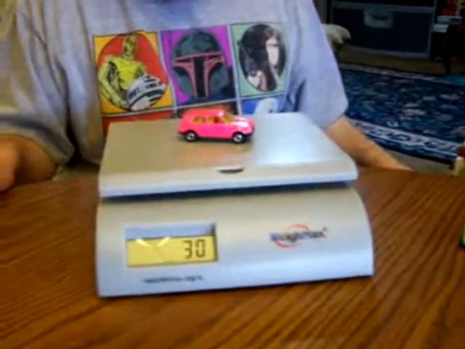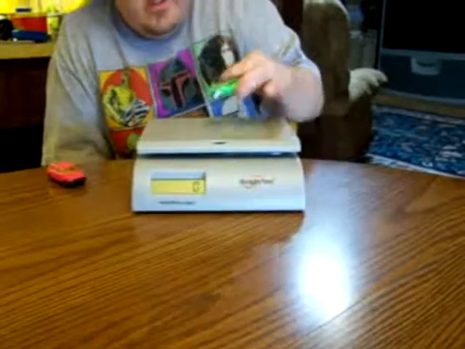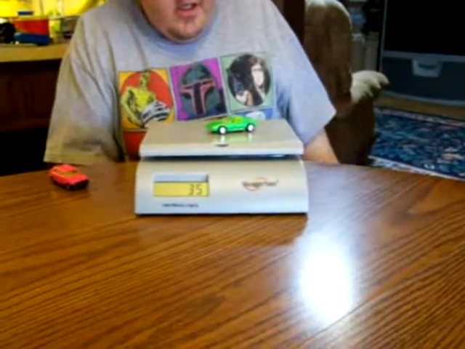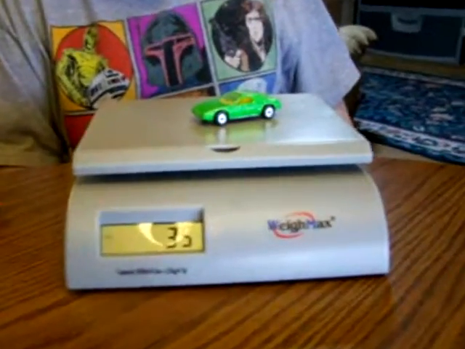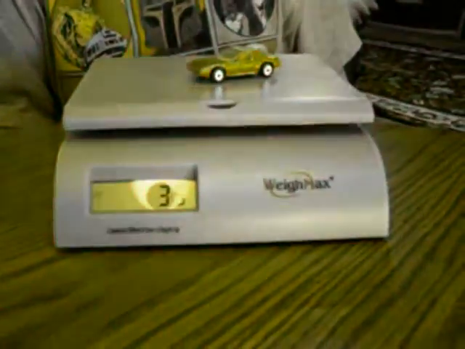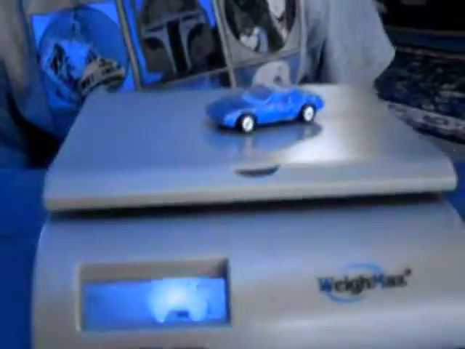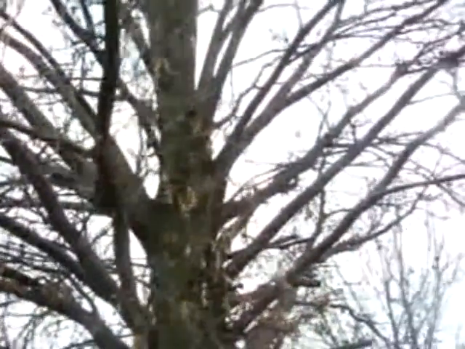The pink car weighs 1 ounce. The green car weighs 1.2 ounces. We now know that the green car weighs more. Now you know the basics of measuring objects in length, width, and mass, which we can use in our everyday lives. Just look at all the things you could measure.